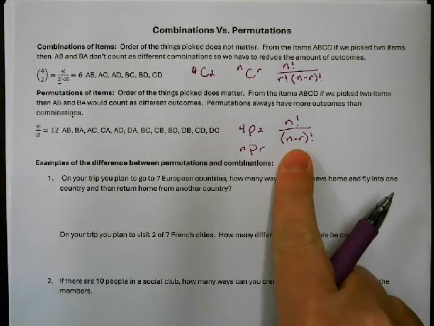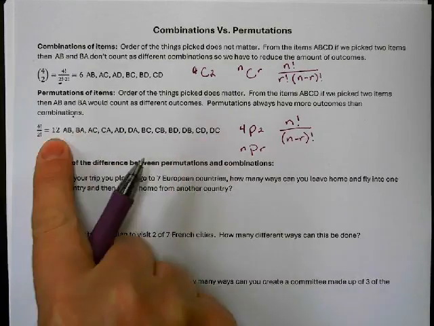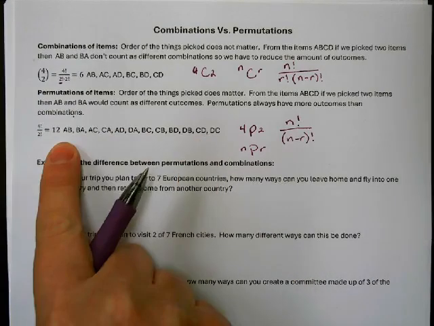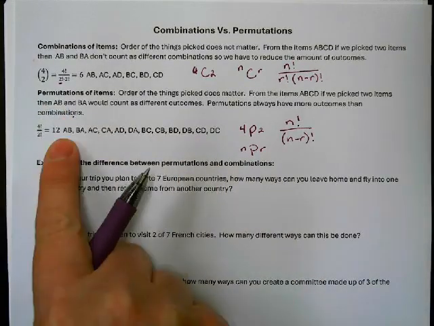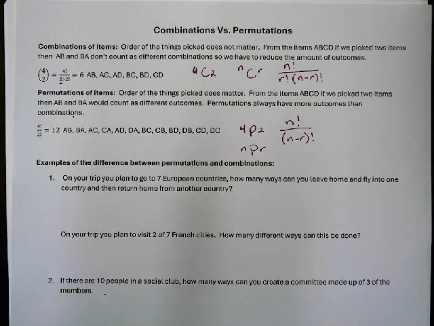So these are the things that we are not choosing. Those get divided out because we don't care which order those are in. So in this case, you can see that we've doubled our possible outcomes because the order did matter. A, B and B, A are different, whereas in a combination, A, B and B, A aren't different. It's the same thing.